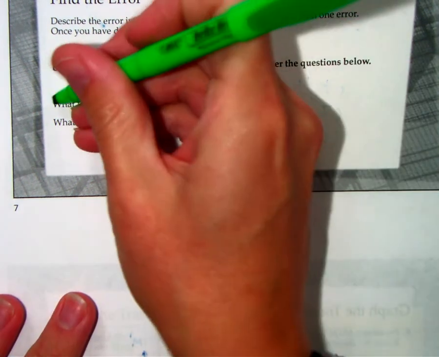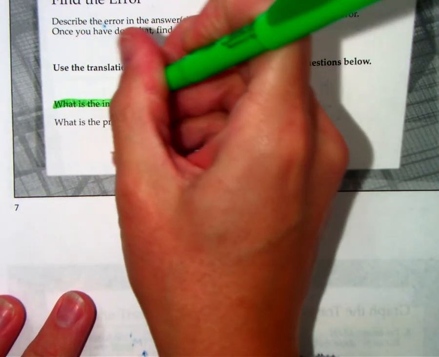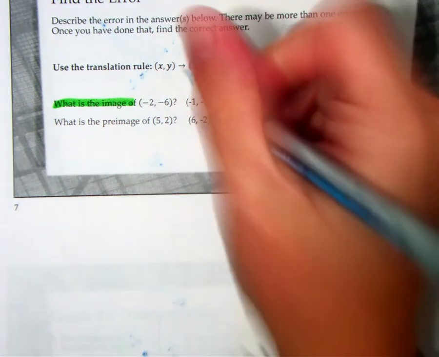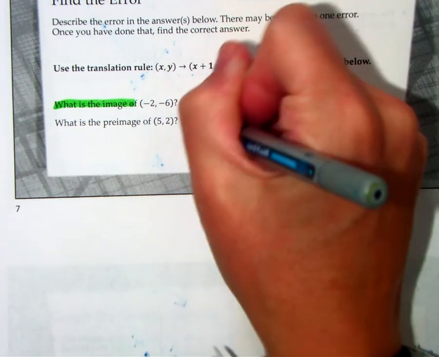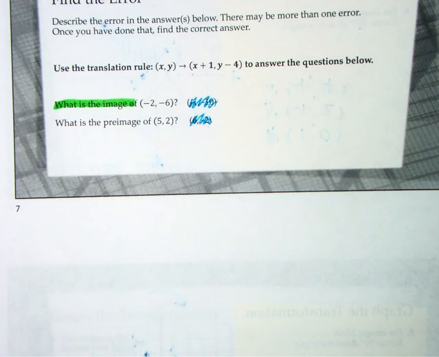This is level 4. It's super important that you read what it's saying. It says, what is the image of -2, -6? Okay?